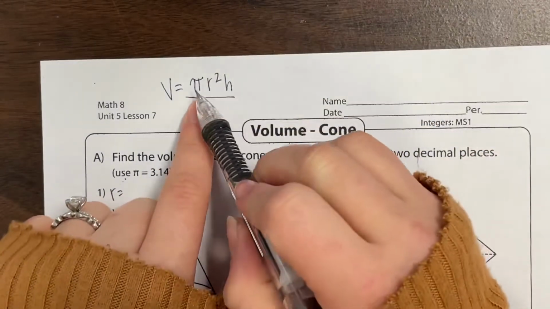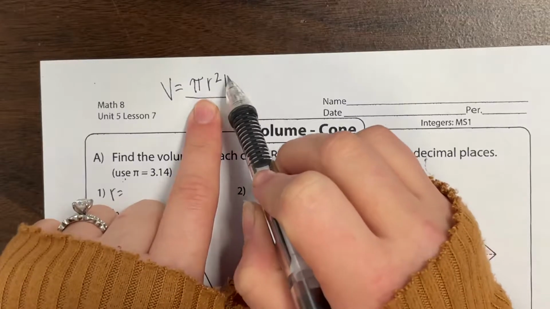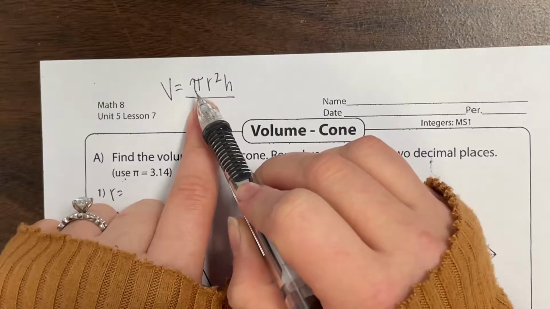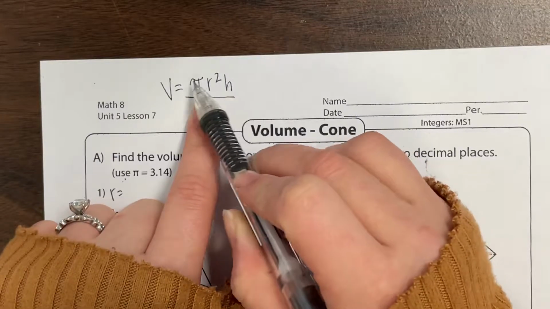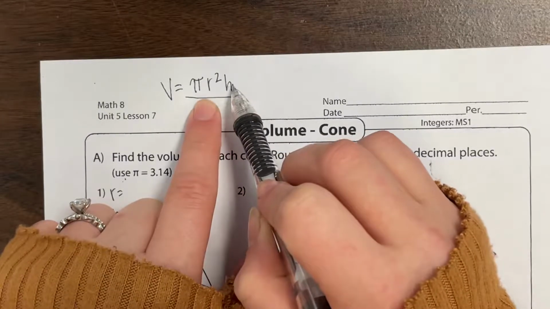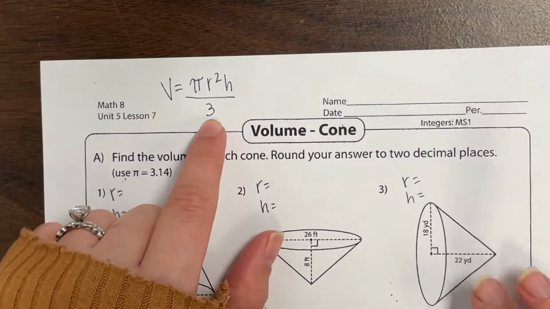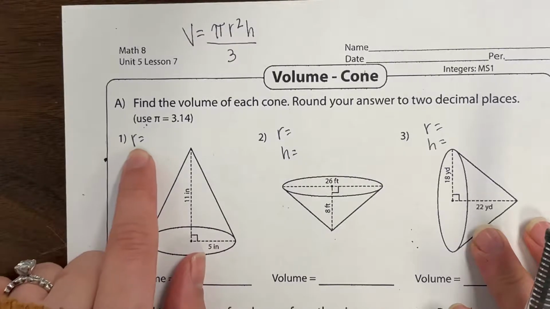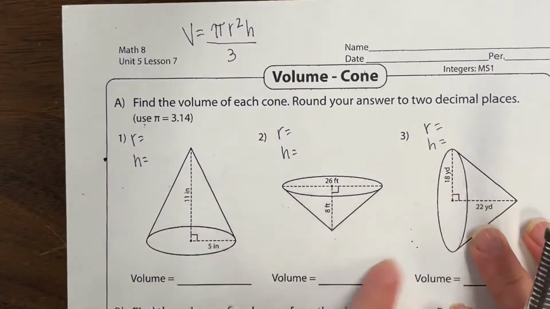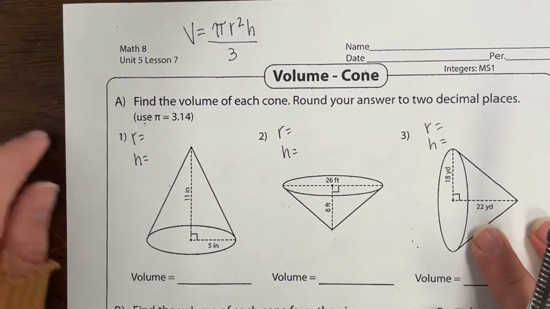Notice that it is very similar to yesterday's volume, which is volume of a cylinder. So V equals pi r squared times height is the volume of a cylinder. The only thing different when we're working with cones is that divided by 3. Okay, you can also see I have already written down R equals and H equals for all of my problems, just to help me stay organized with the information that I've been given.